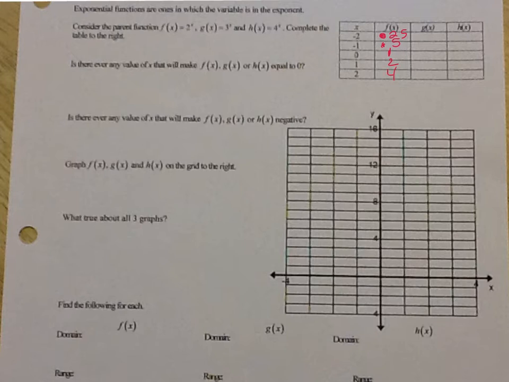Okay, so go back into your y equals, clear that out. And now you're going to type in y equals 3 to the x power. Go to your table. And when x is -2, your y value is 0.1, and it's actually 0.1 repeating. And when x is -1, it's 0.3 repeating. And then 0 is 1. 1 is 3. And 2 is 9.